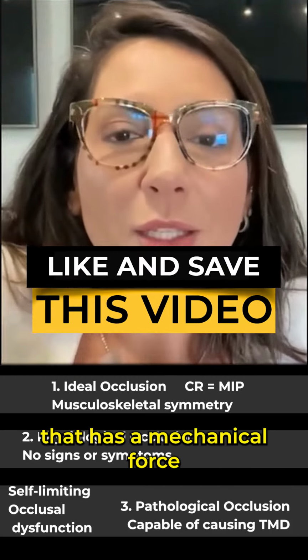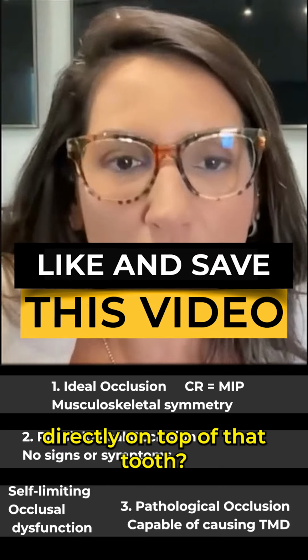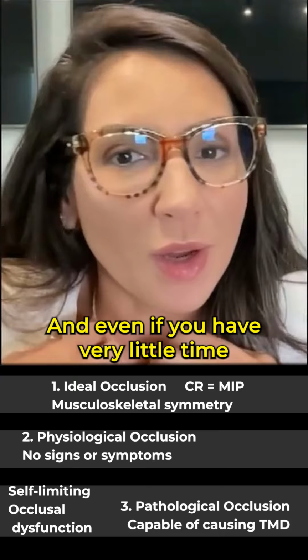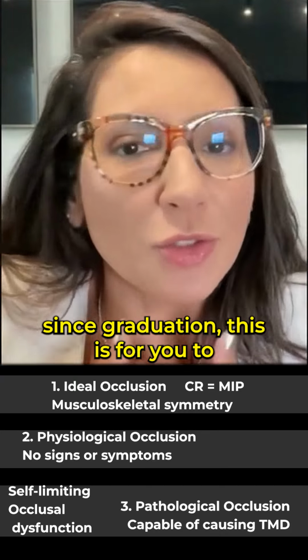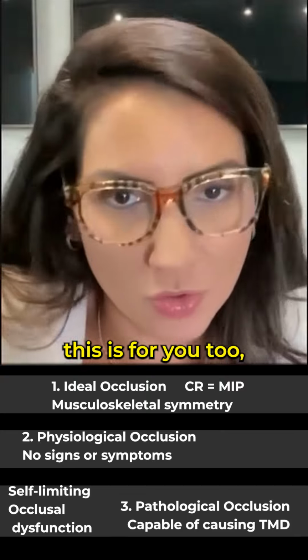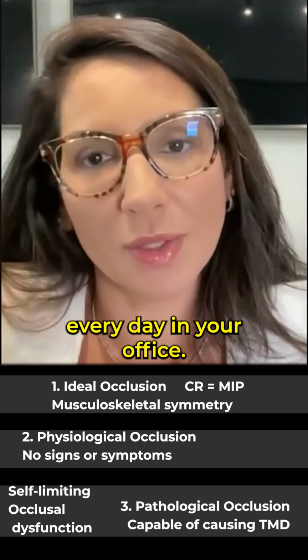You know that tooth there has a mechanical force directly on top of that tooth. The bruxist has a much more excessive, much more constant force. And even if you have very little time since graduation, this is for you too. Even if you have been graduated for a long time, this is for you too, because you are doing restorations every day in your office.